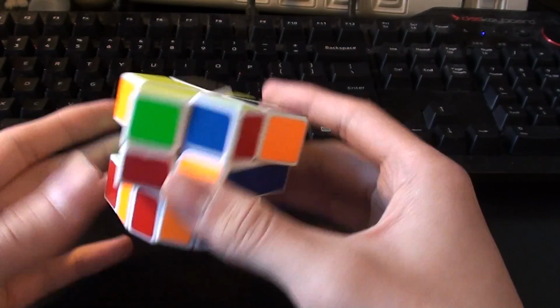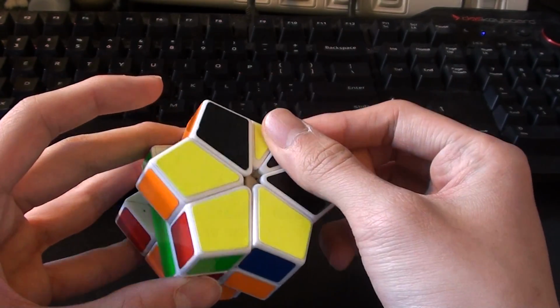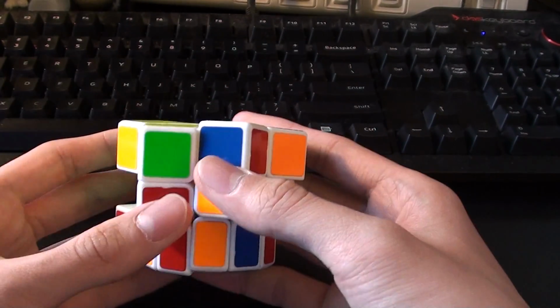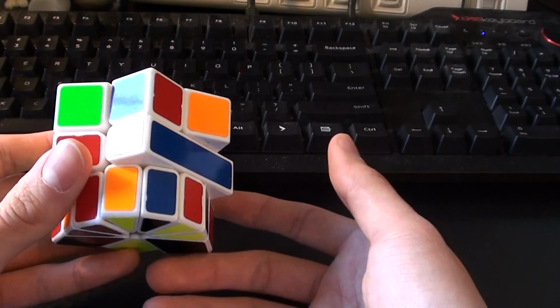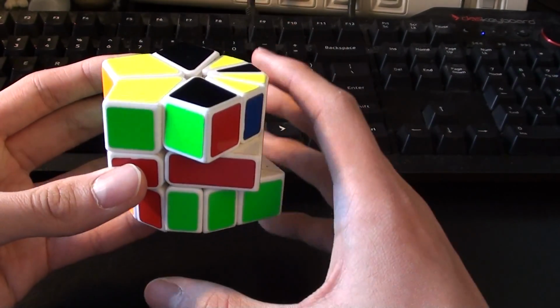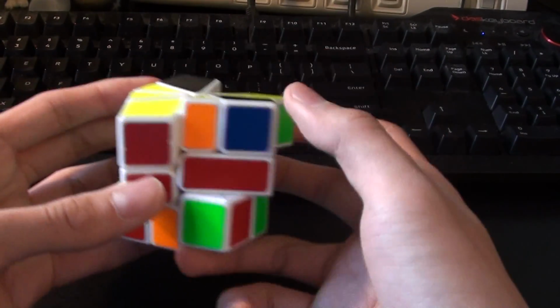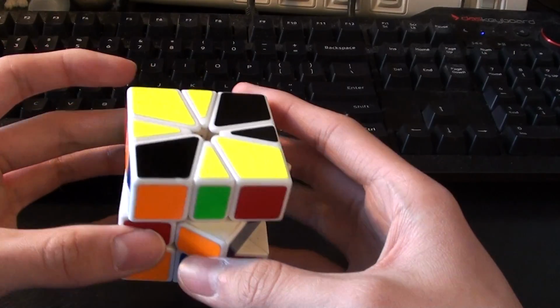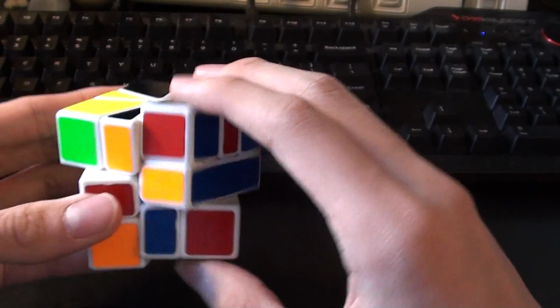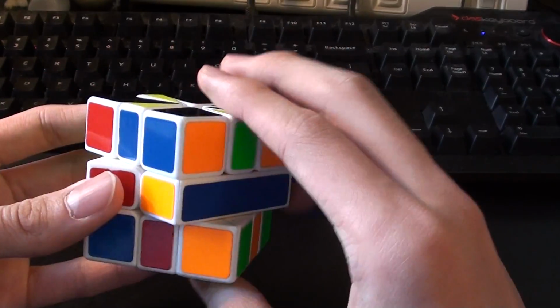Alright, this one I would take this section of edges as well as this one and then do a scallop, since that's pretty easy. So this one I could just do a slash and then I already have a scallop. And then corner orientation, edge orientation.